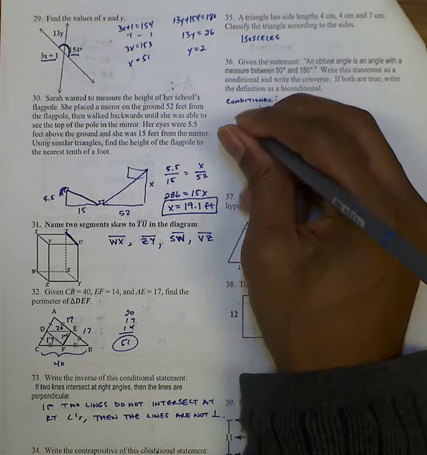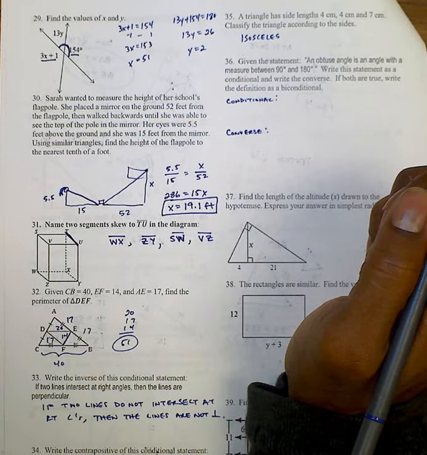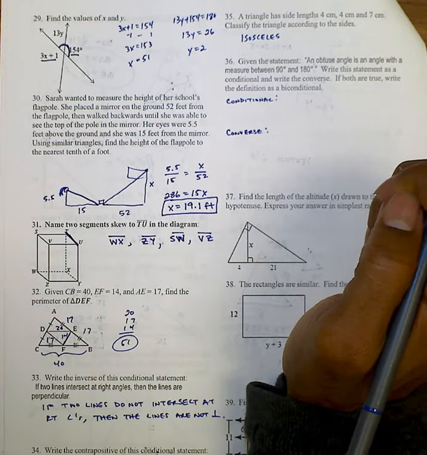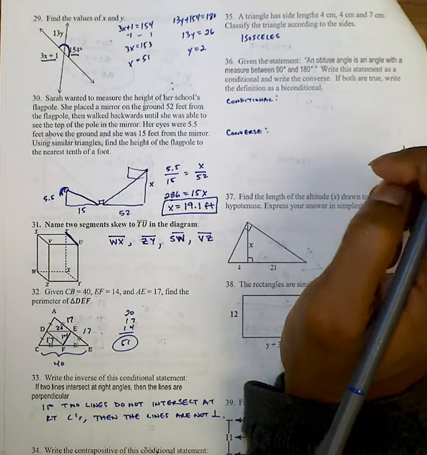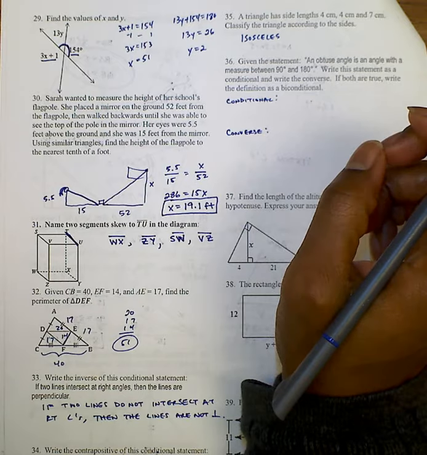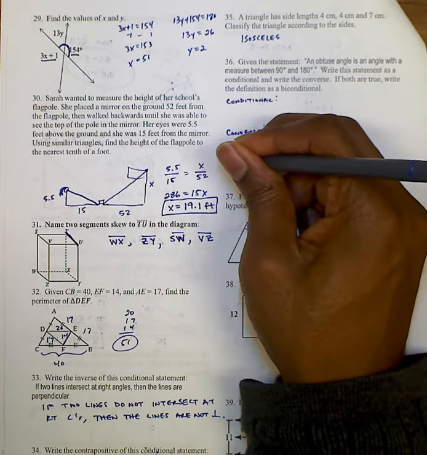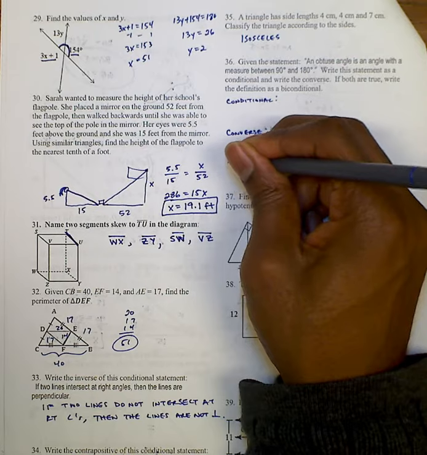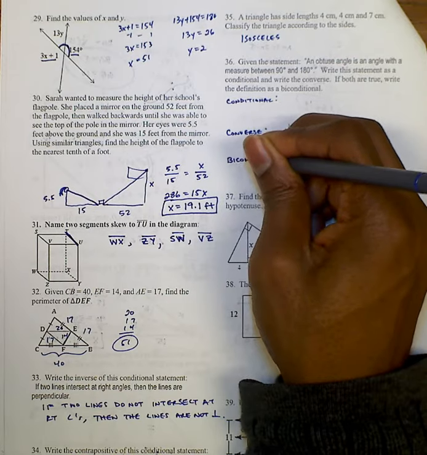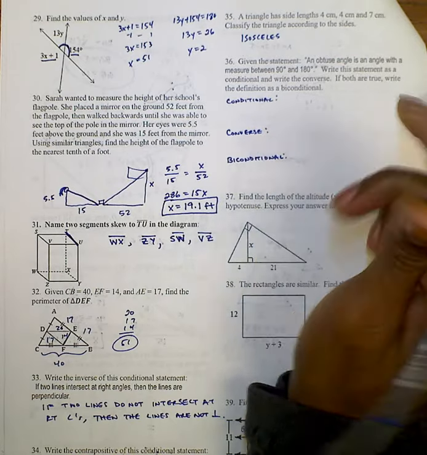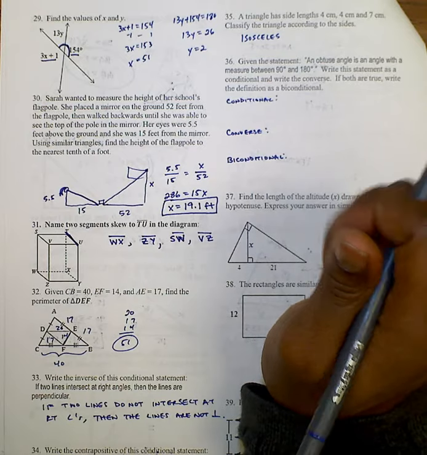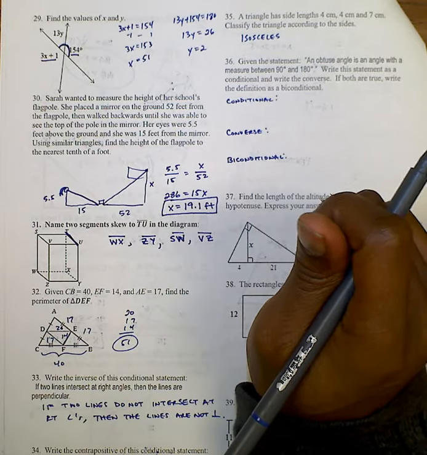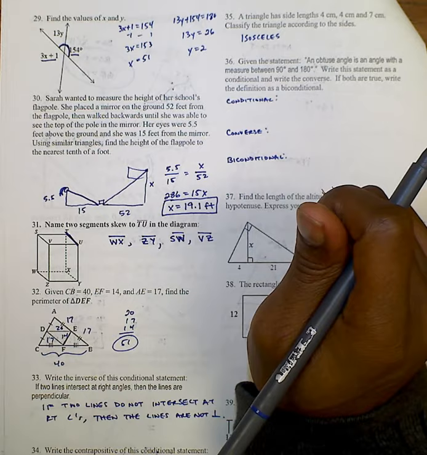Okay. Our converse: if an angle's measure is between 90 and 180 degrees, then it is obtuse. And our biconditional will go, an angle is obtuse if and only if its measure is between 90 and 180 degrees.